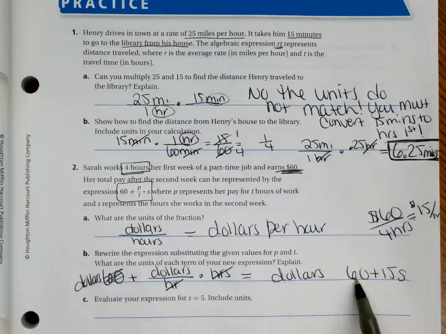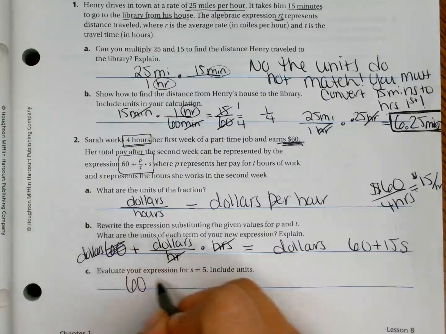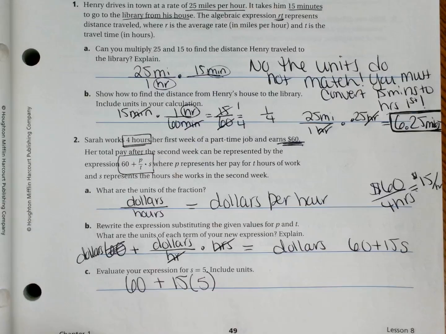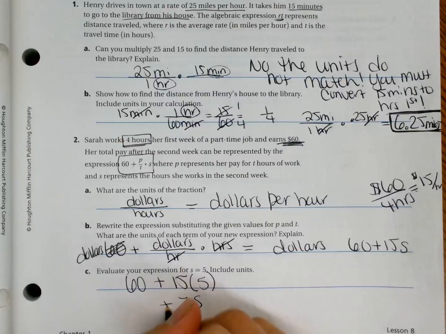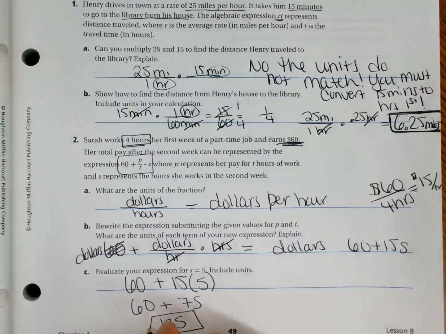Sci works 4 hours her first week of a part-time job and earns $60. Her total pay after the second week can be represented by the expression 60 plus P over T times S. This is our expression. What is an expression? An expression doesn't have a what? No equal sign. An equation has an equal sign, an expression does not. Where P represents her pay for T hours of work, and S represents the hours she worked in the second week.